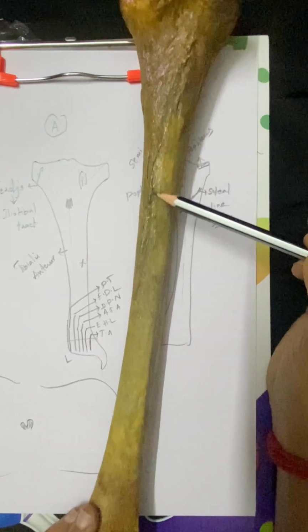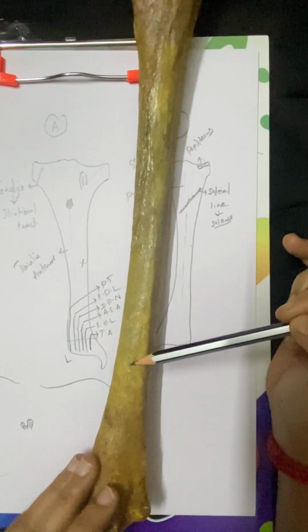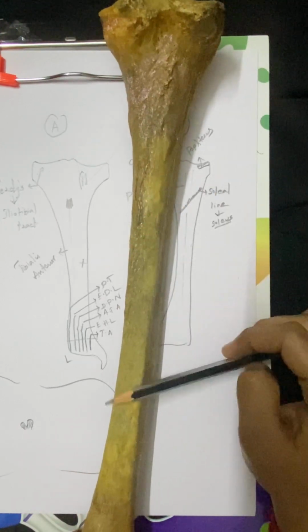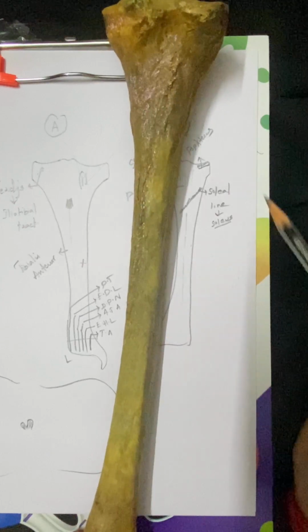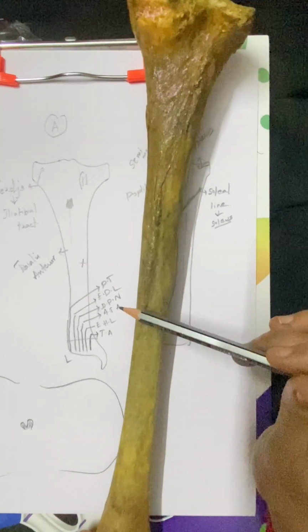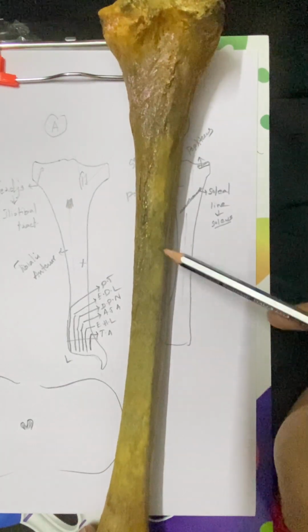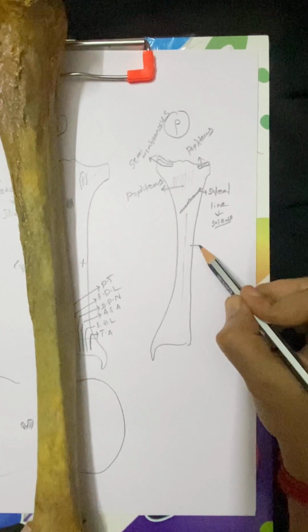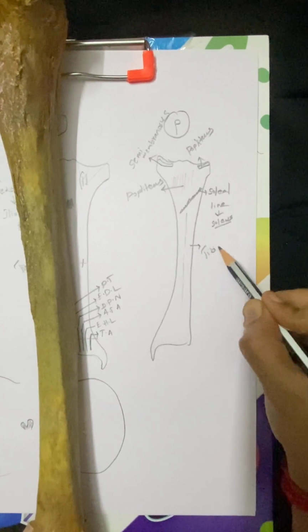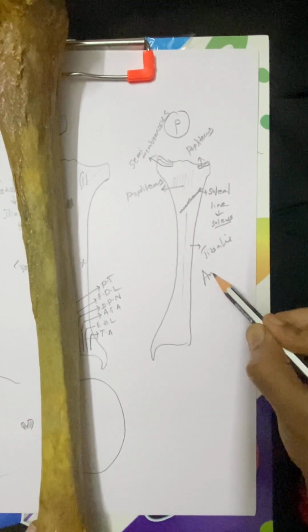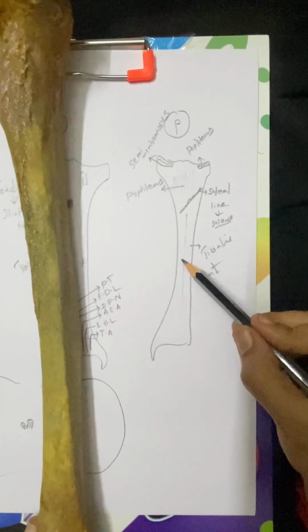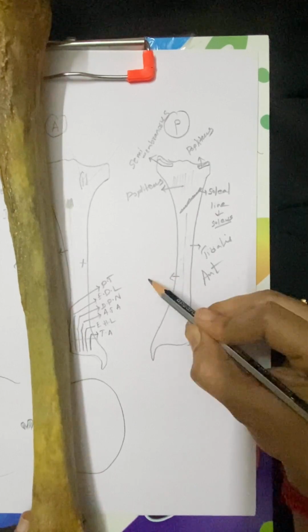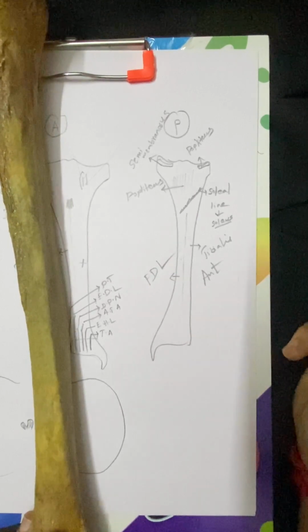Below, a vertical ridge divides the posterior surface into medial and lateral part. So this is lateral part and this is medial part on the posterior surface, and this lateral part gives attachment to tibialis posterior. The medial part gives attachment to flexor digitorum longus.